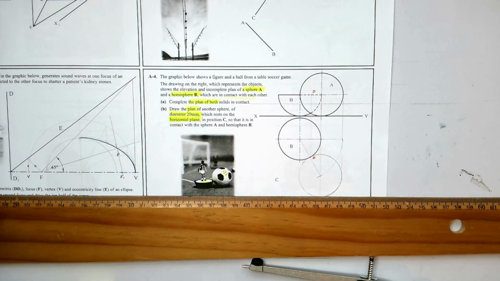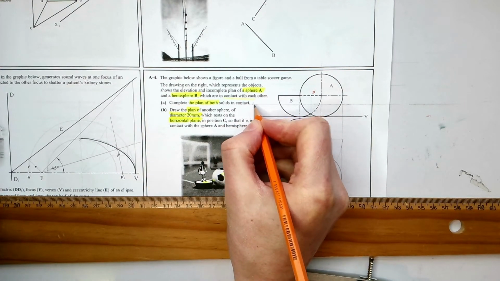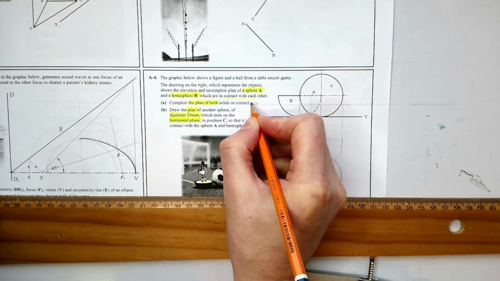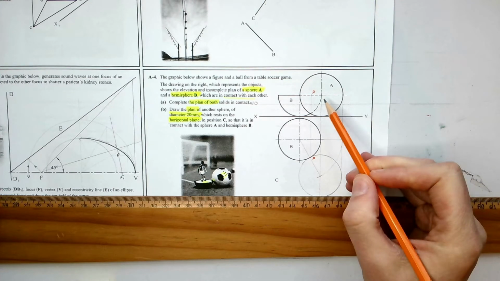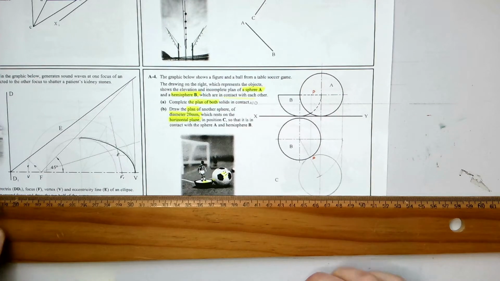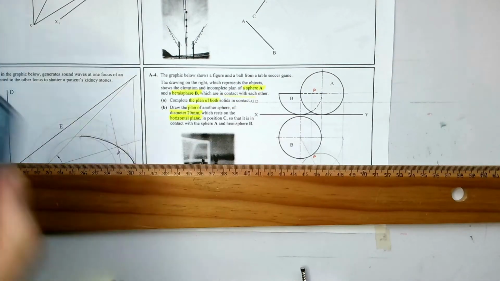So I'm forgetting about B, I'm forgetting about the hemisphere for now, and I'm just going to deal with this new sphere in contact with A, so in contact with the existing football. So I know where the center is going to be, and all that I'm going to do is just add on radius 10 millimeters onto my existing sphere.